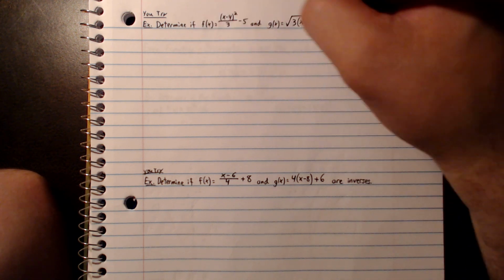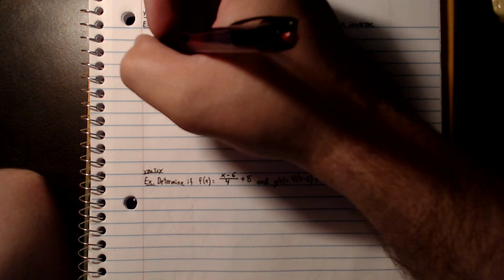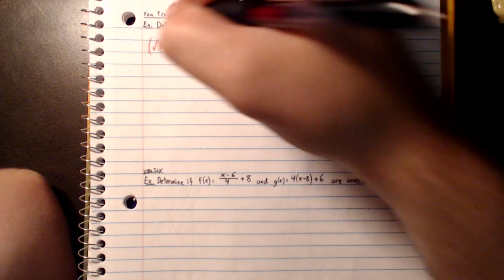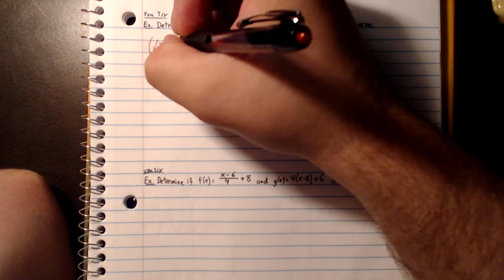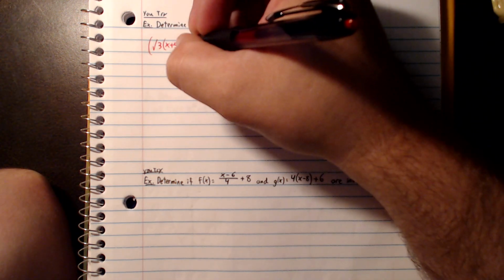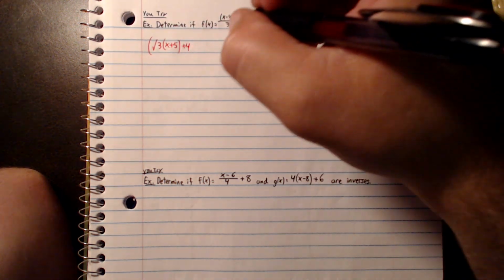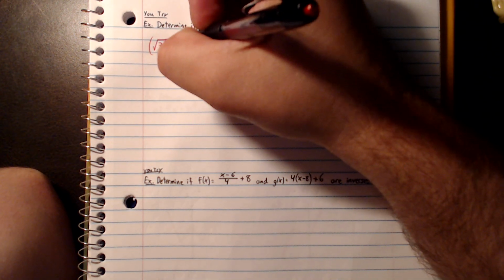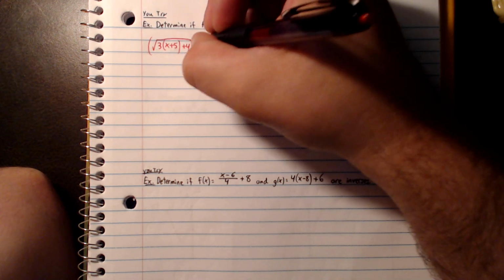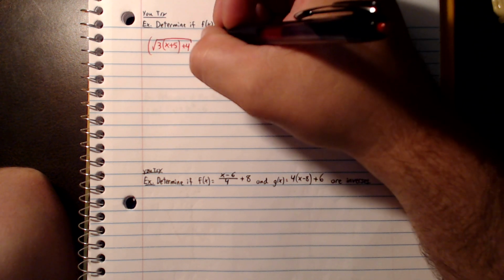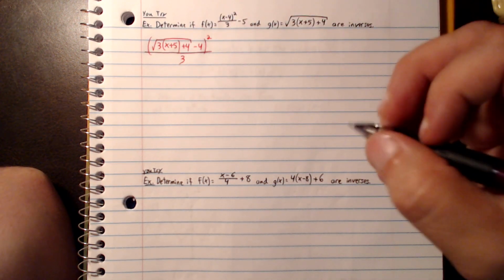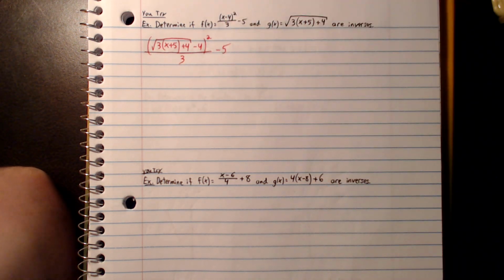Anywhere I see an x, I'm going to plug in this monstrous thing. So we've got 3 x plus 5 plus 4, that's all under the radical, minus 4, squared, over 3 minus 5.